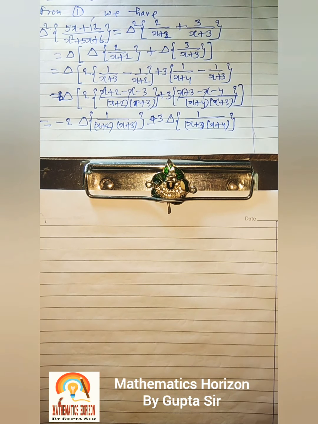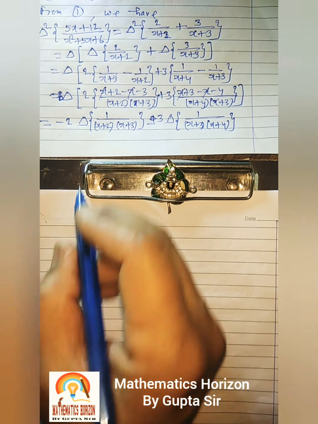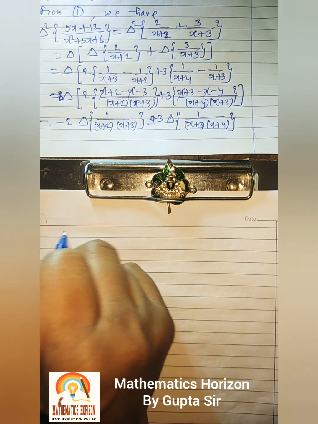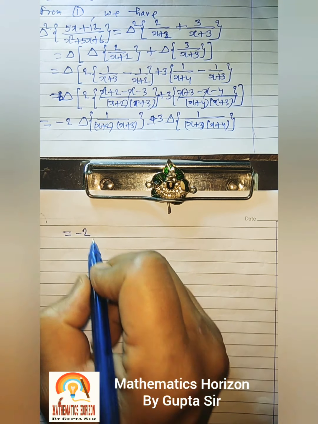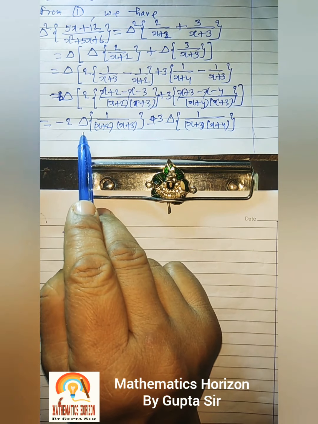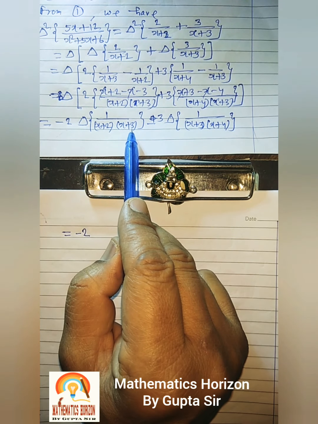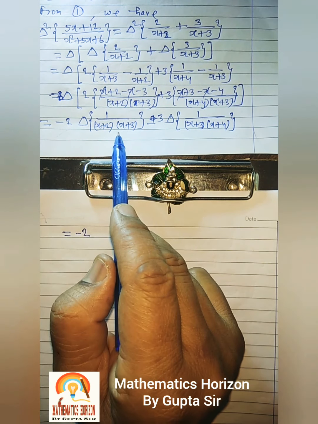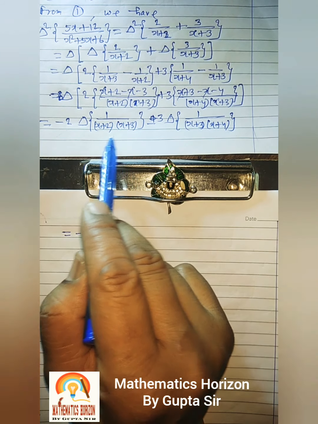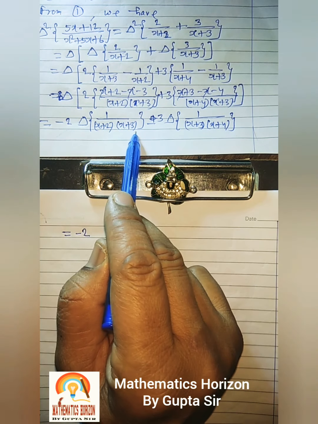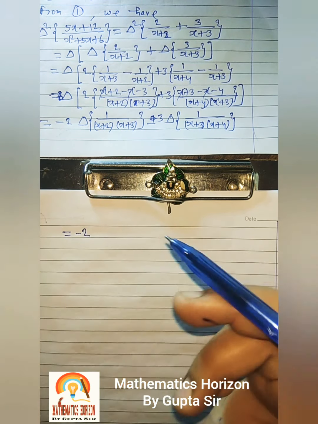Okay. Now applying this forward operator, that is minus 2 del f(x), f(x plus h) minus f(x). Again applying the forward difference formula, f(x plus h) minus f(x), and here h equal to 1.